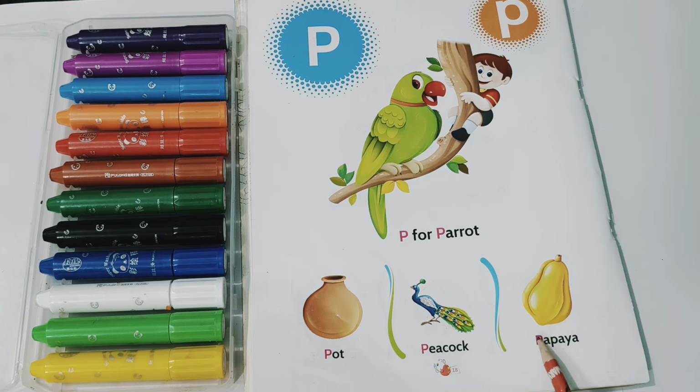P is for papaya. P-A-P-A-Y-A, papaya. Papaya means papita.